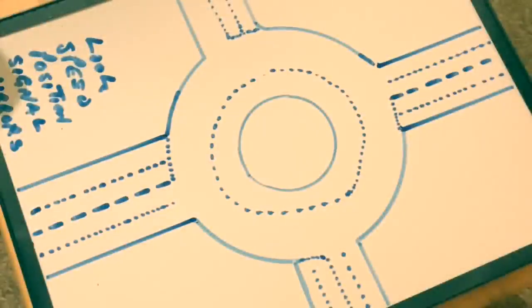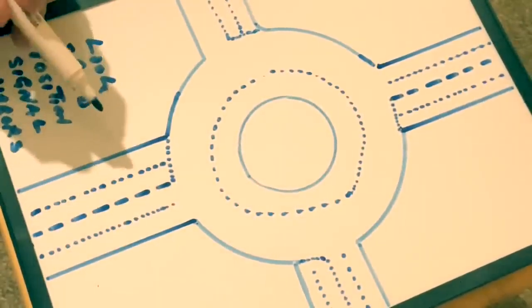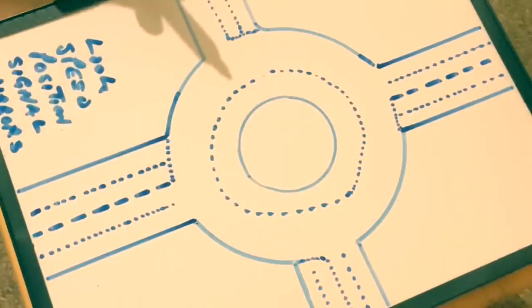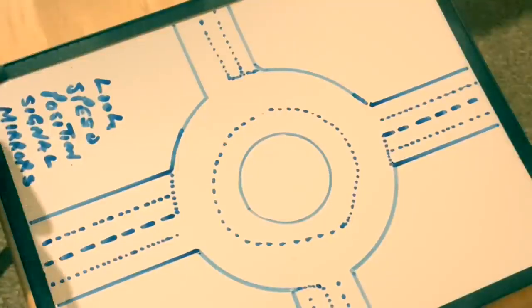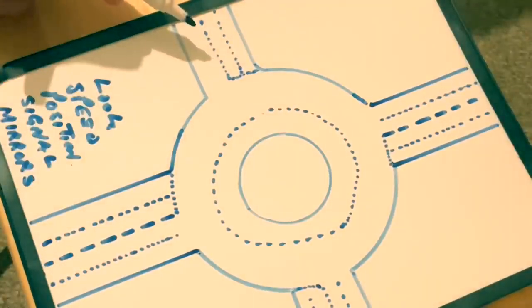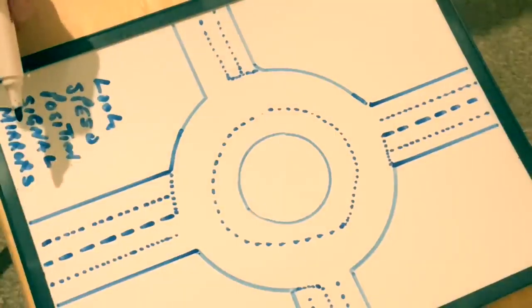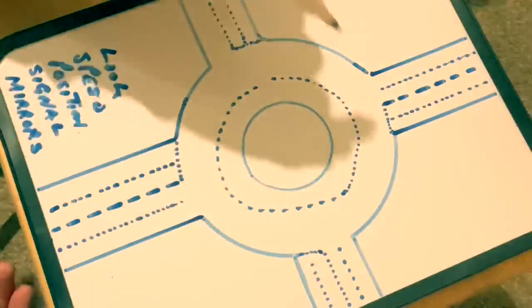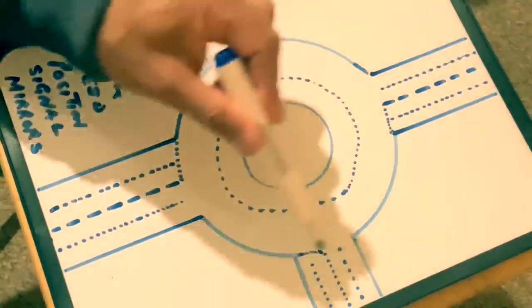Okay, so let's talk about roundabouts. Firstly, we need to understand roundabouts before I show you how it's done in practice on the road. First of all, roundabouts are like any other junction. It has left, it has straight, and it has right. So let's understand roundabouts. Imagine roundabouts like a clock face. This is the best way for you to understand a roundabout. So imagine a roundabout like a clock face.